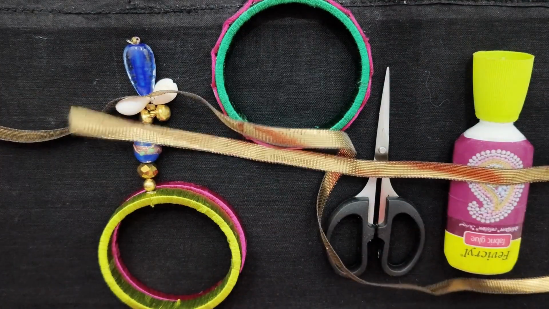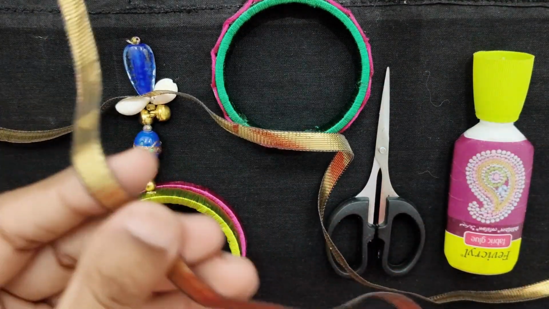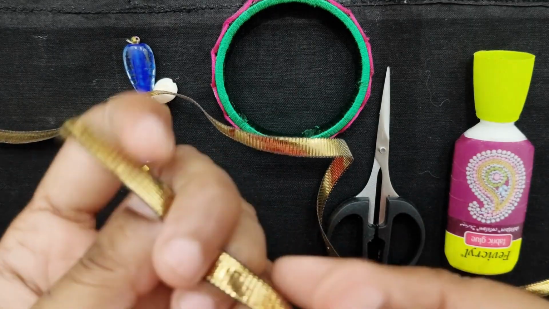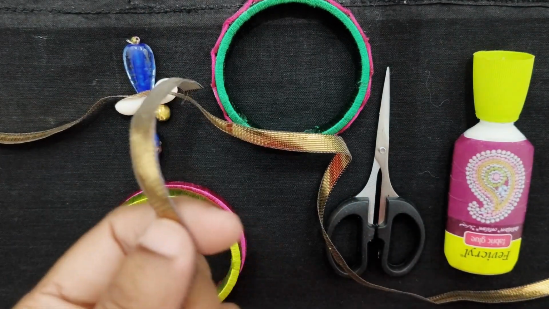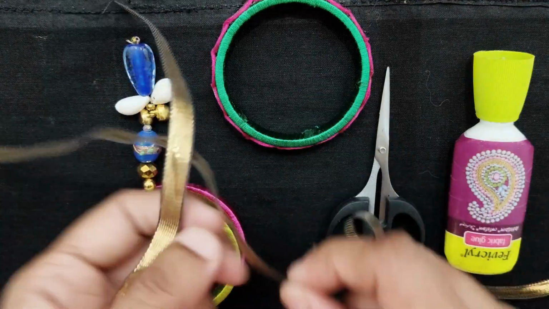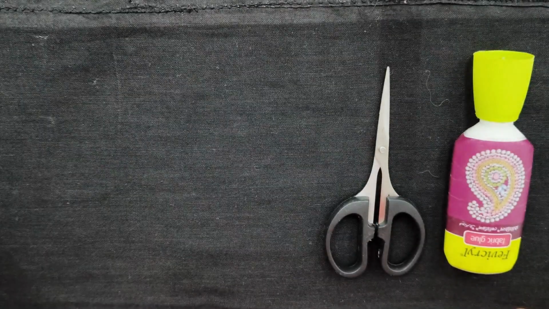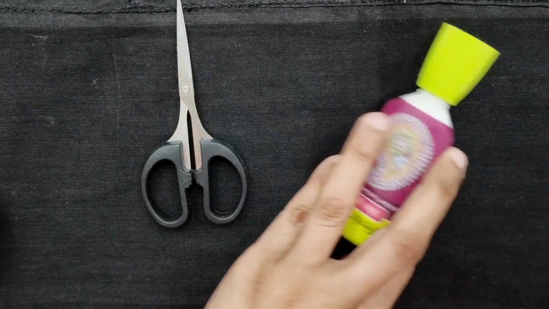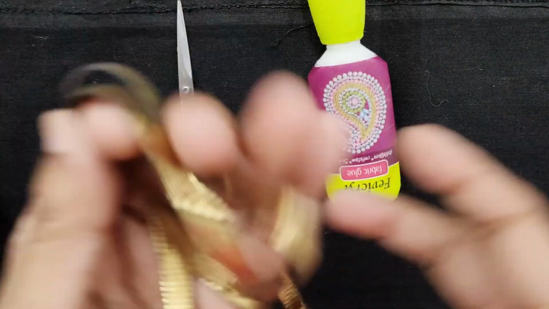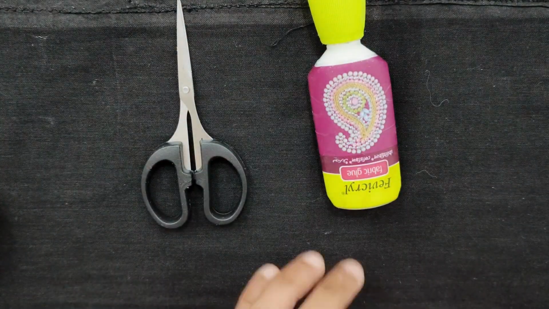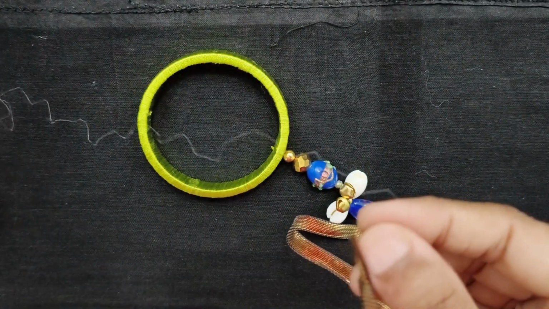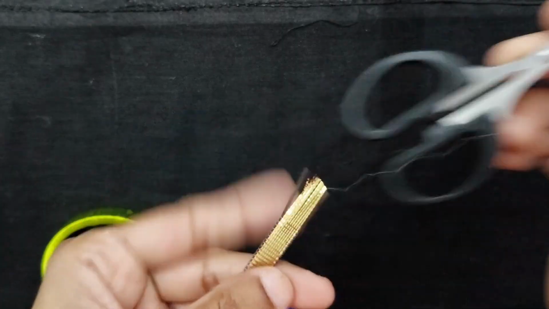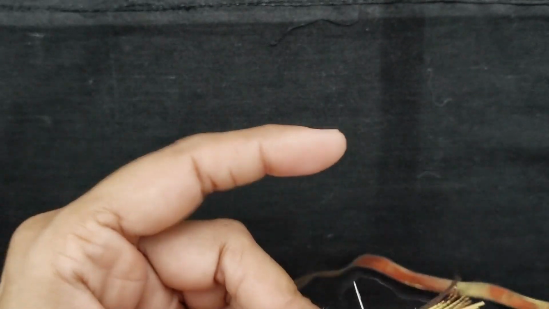In your kit, you have been provided with Gota lace, but you can also use ready-made laces available in the market, such as pearl lace or other decorative laces. For this technique, we will need scissors, glue, Gota lace, and a wrapped bangle base. First, trim and clean the frayed edges of the lace using the scissors so that the lace looks neat and tidy.